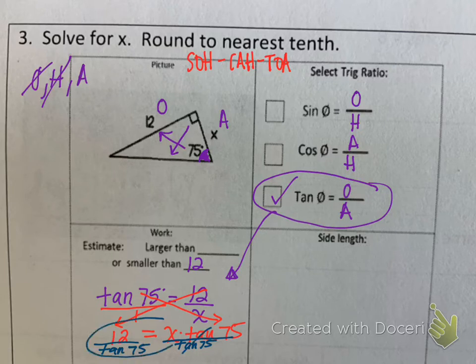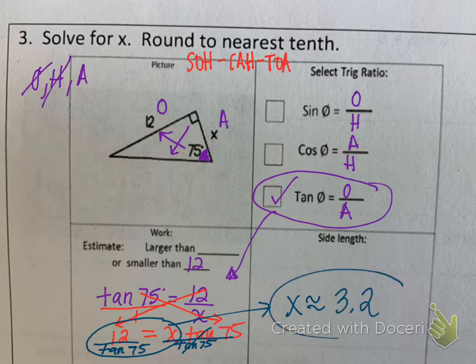So here's what x is equal to. We have to type this into a calculator and round to the nearest tenth. So I would type in 12 divided by 75 tangent equals, and I get approximately 3.2 if you round to the nearest tenth.